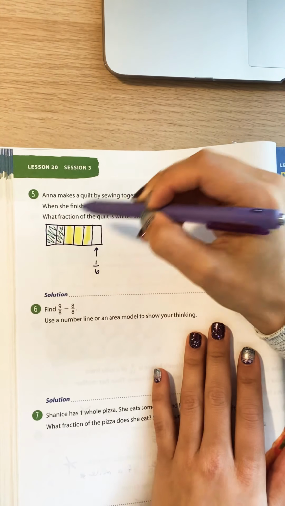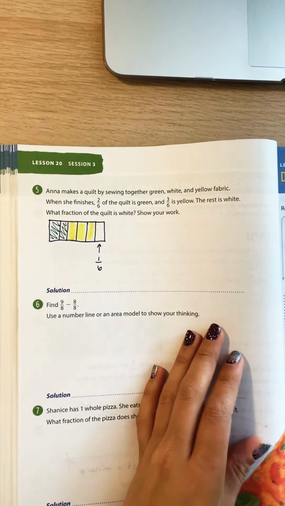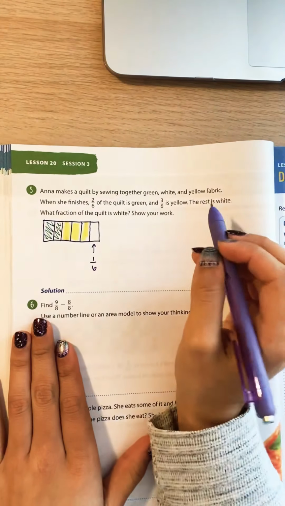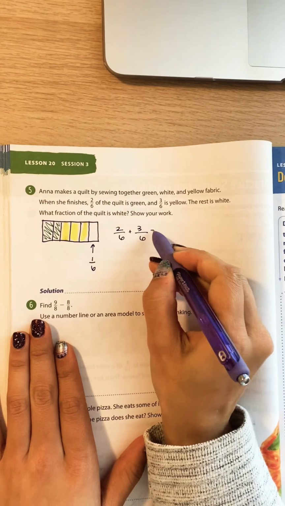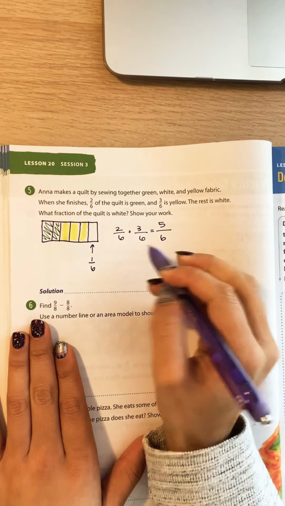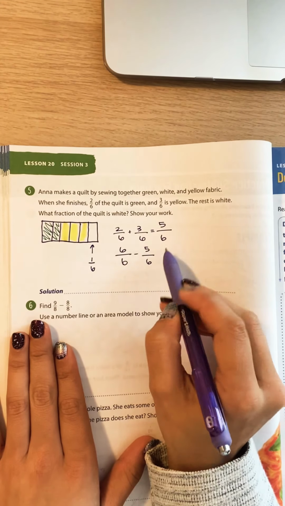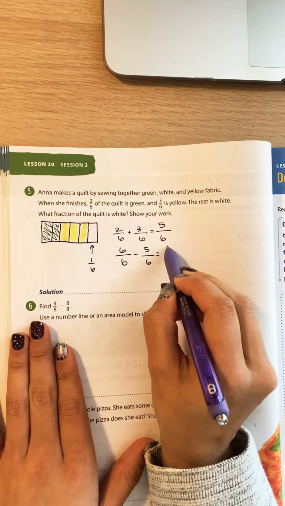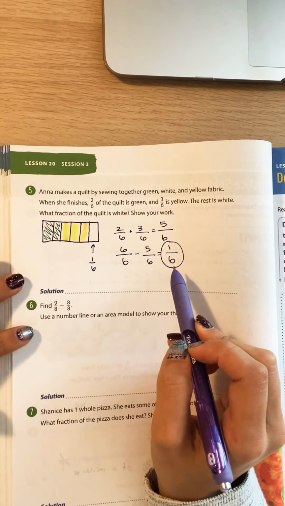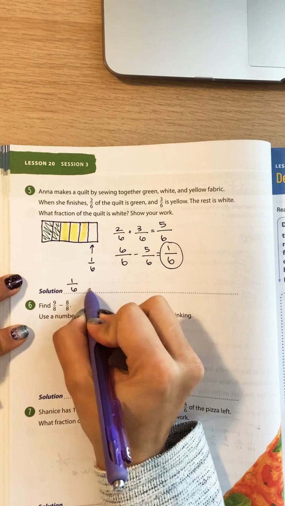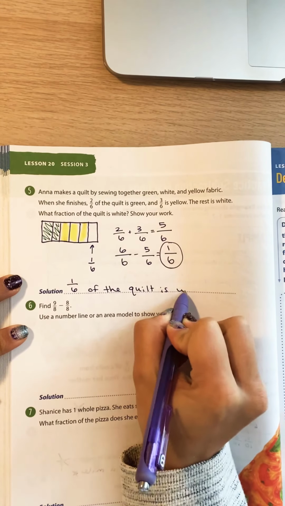Okay, because that's the green section, 2/6. 3/6 is yellow, the rest is white. So what fraction is white? You could also do it like this. You could do 2/6 plus 3/6 to find the green and yellow part combined, which would be 5/6. And then you could do the whole quilt as 6/6 minus 5/6 because that's the green and yellow areas. And that'll equal 1/6, our answer, which is what's left over. That's going to be white. So 1/6 of the quilt is white.